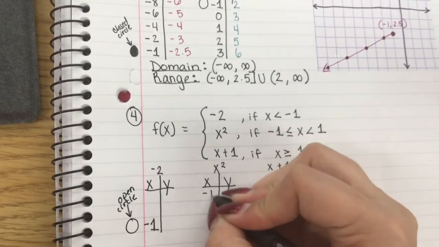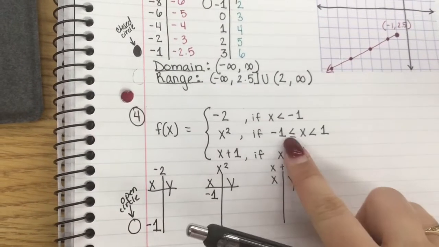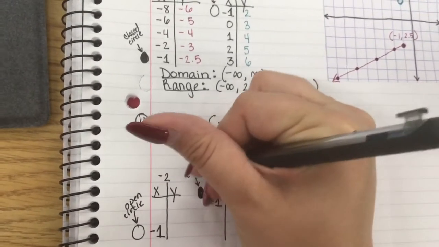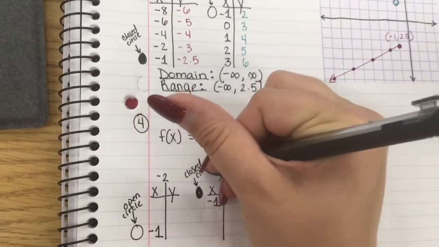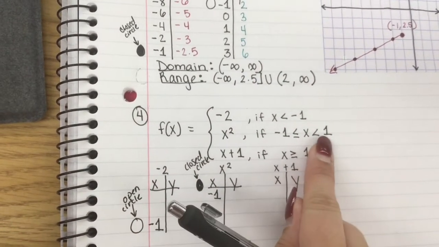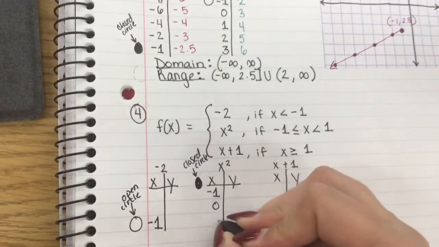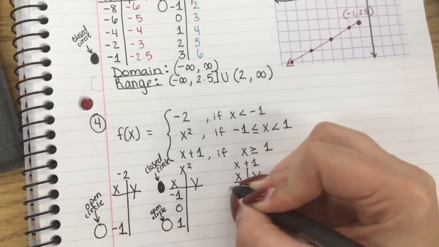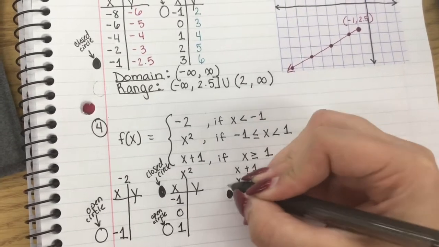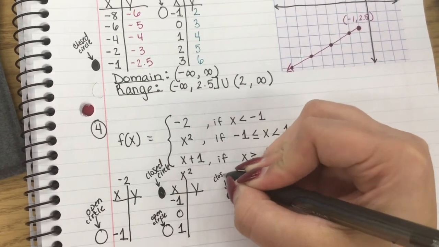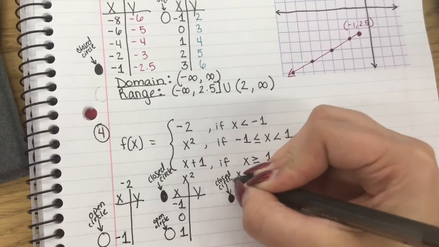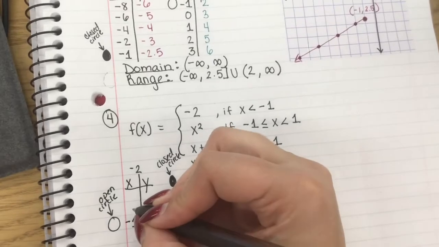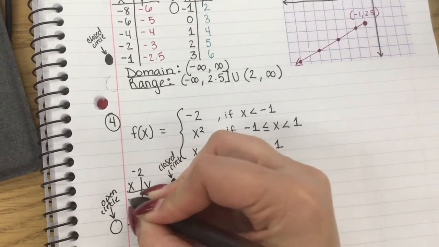Then for these values between -1 and +1, notice how the -1 has a less than or equal to symbol next to it, so that'll have a closed circle. And then the +1 has a strictly less than, so we will use an open circle for that +1. Then for this last piece of our piecewise function, we're using x is greater than or equal to +1. So I'll put a +1 on my t-table, and I will use a closed circle because of the greater than or equal to.